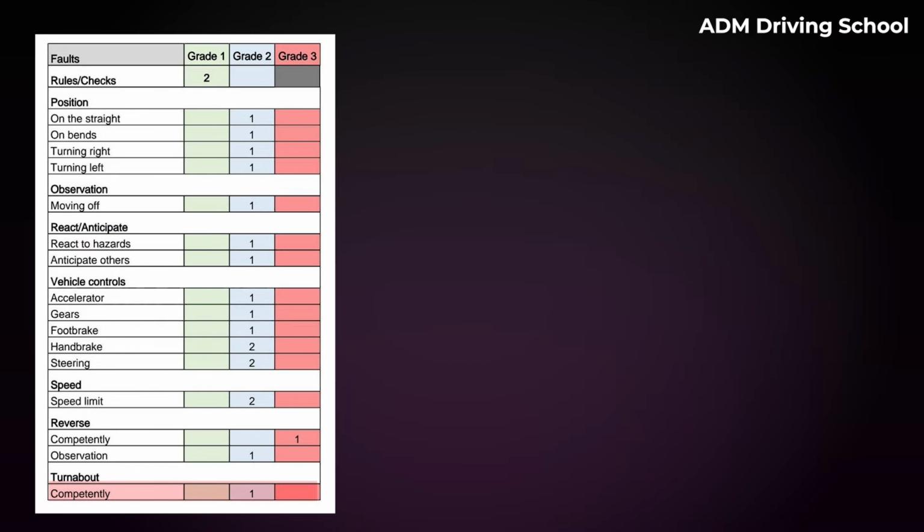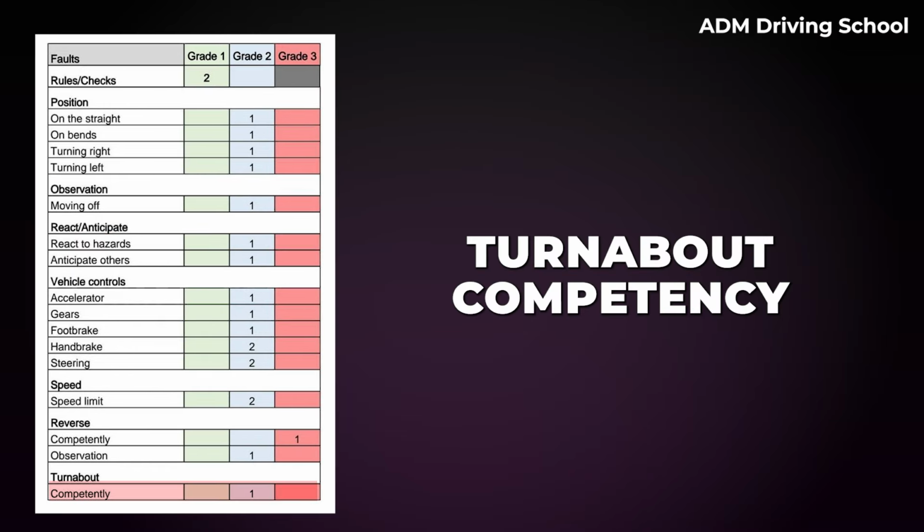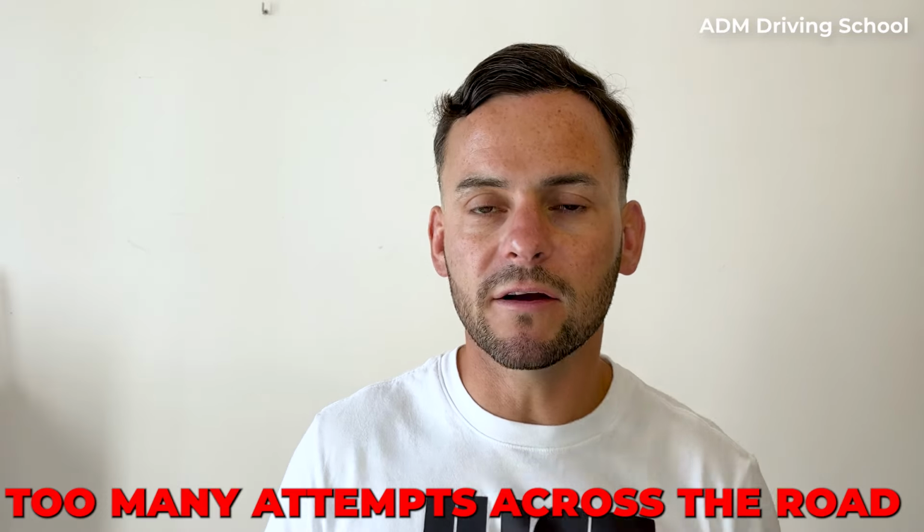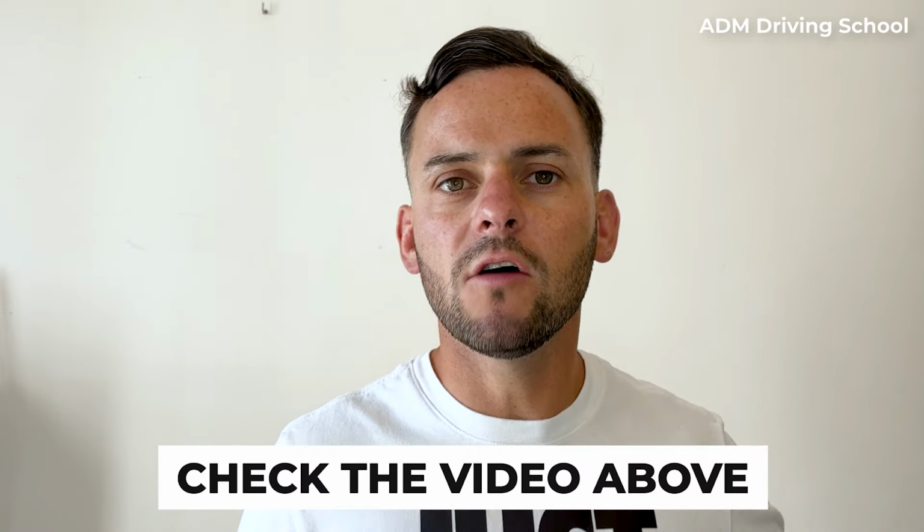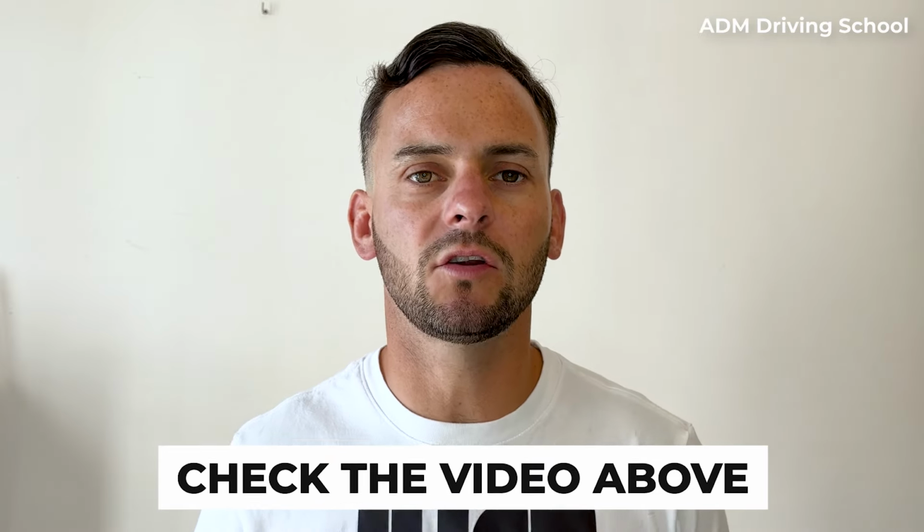And last but not least, they got a grade 2 for competency doing the turnabout. So this means that they did the turnabout incorrectly for whatever reason. They probably took too many attempts going back and forth across the road, or they possibly hit the path, or there's a few reasons why they can be marked for competency. It's a bit of an unusual one that. Check this really cool video above for more details on the turnabout.